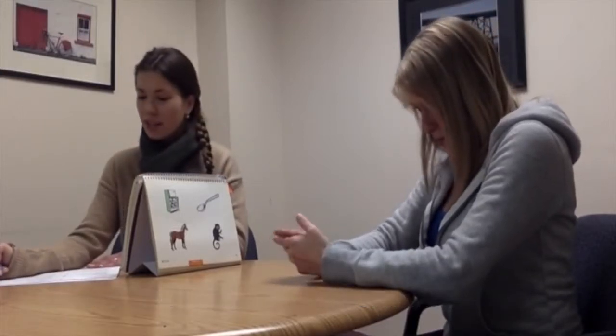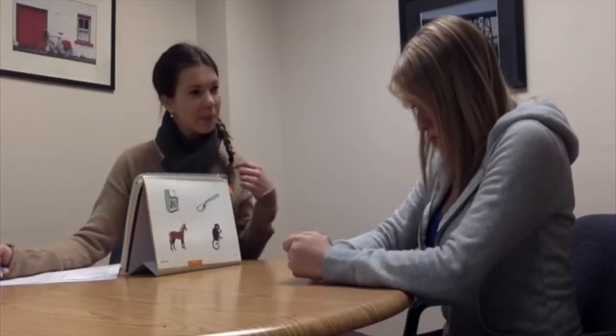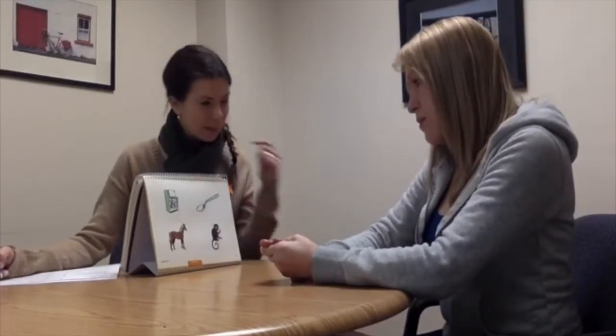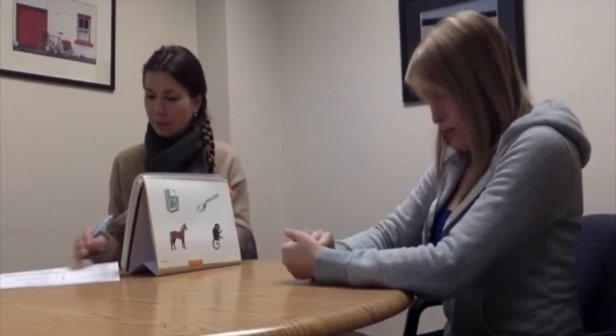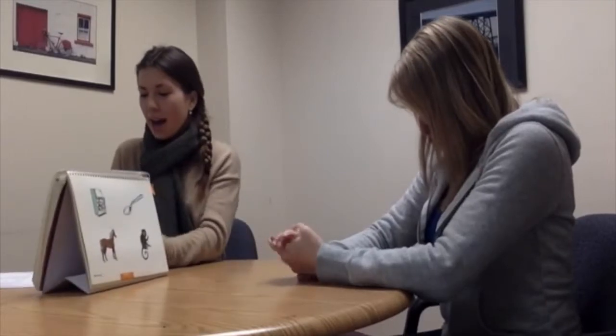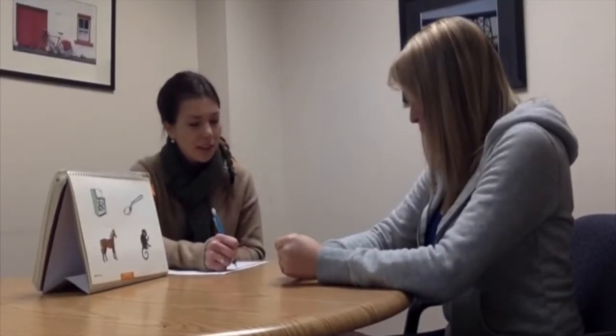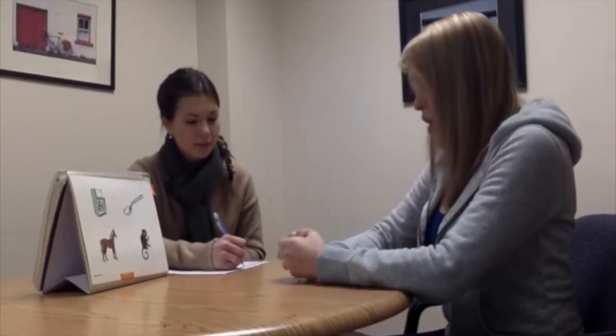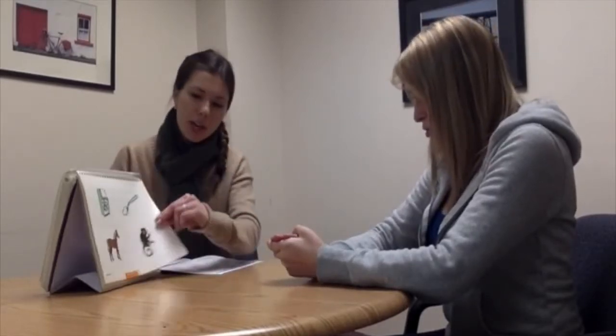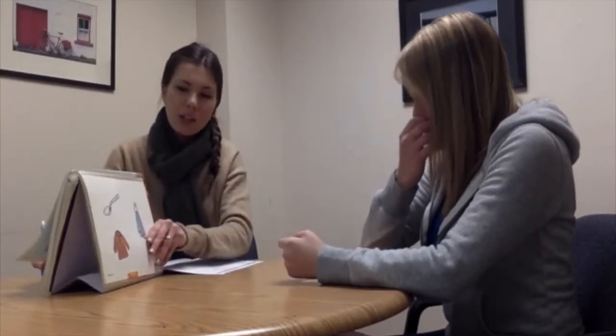Okay. Can you tell me what this is? Woof woof. Okay. And can you tell me what this is? Okay. So now I have a pencil in my hand. Can you tell me what you do with a pencil? I'll give you a hint. What am I doing right now with my pencil? Drawing. Okay, good. So now when you look at this picture, can you tell me what this is?